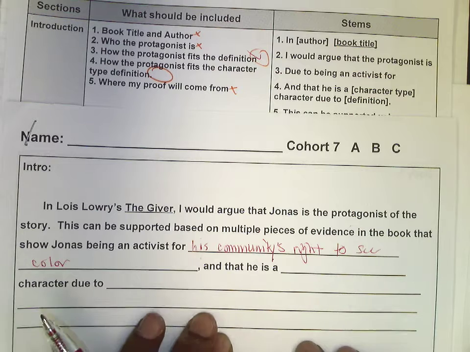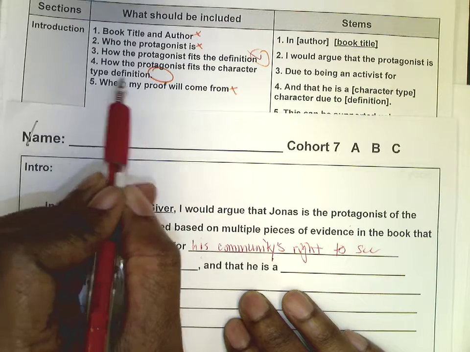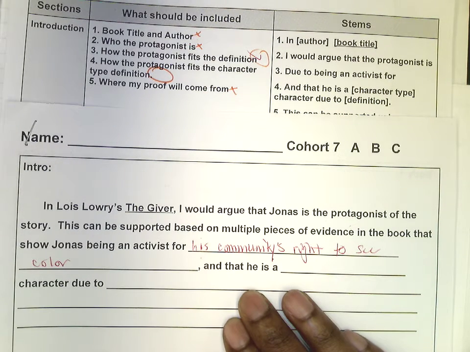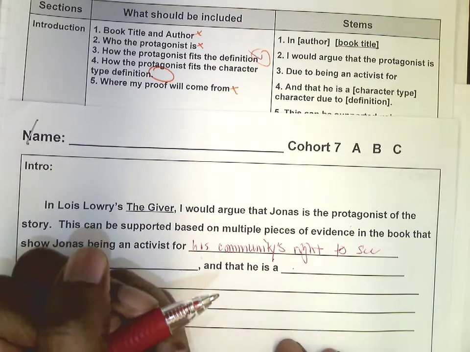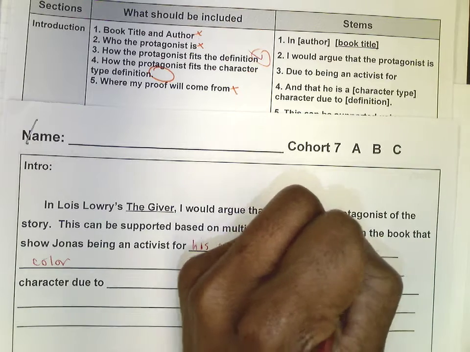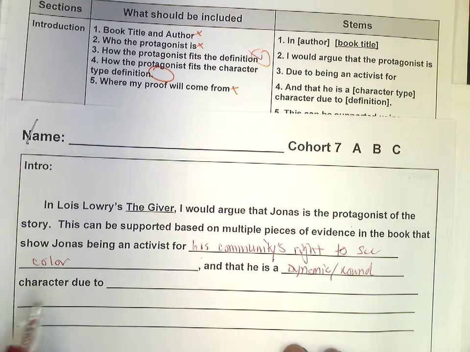After that, I need to make sure that I have my type. It says how the protagonist fits the character type and definition. That sentence may start with, "and that he is a character type character due to definition." We know dynamic or round. At this point, you want to put dynamic or round character. You're not going to write "dynamic or round"; you're choosing which one you're going with, due to.